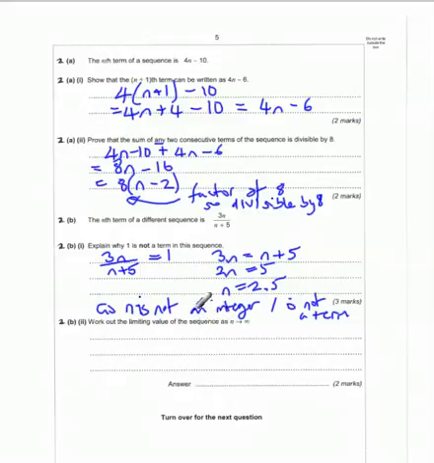Then finally we want to find the limiting value of this sequence. So we're looking at what happens as n tends towards infinity, very large values of n. So what we get is this plus 5 on the denominator. As n gets very, very big, that has a very insignificant difference to this fraction.